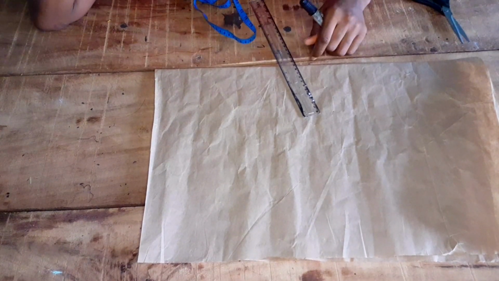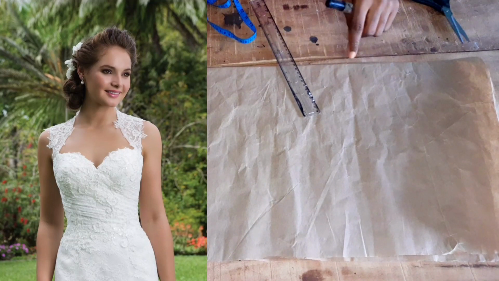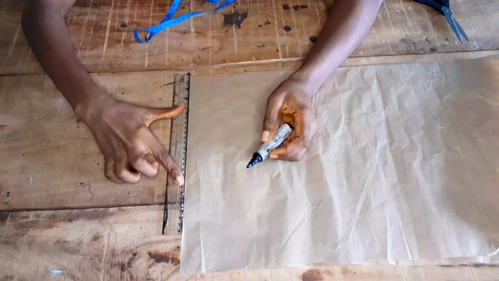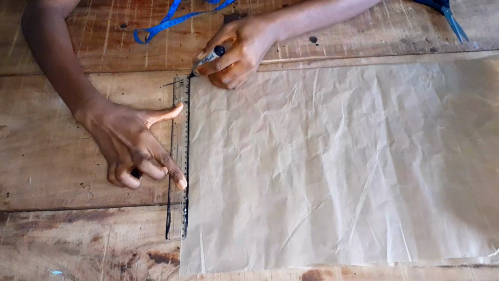Today we are going to draft a Queen Anne neckline. So stay with me as I draft this pattern. So here is my baseline, my starting line.